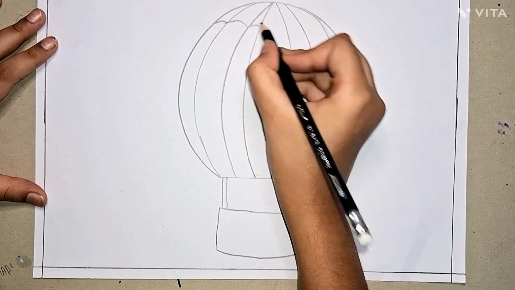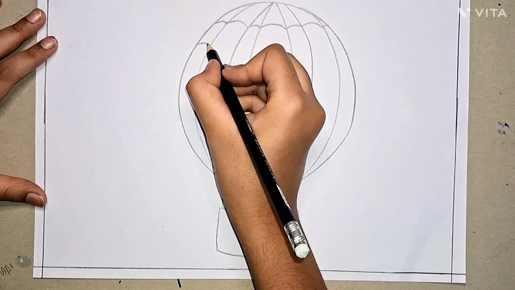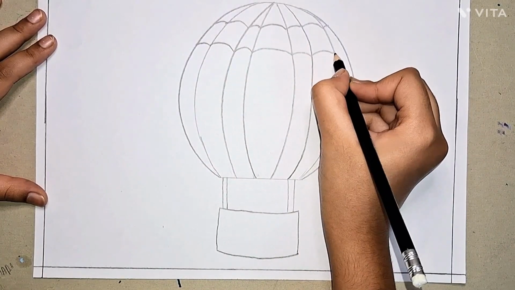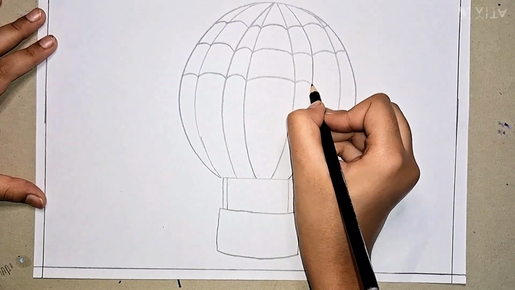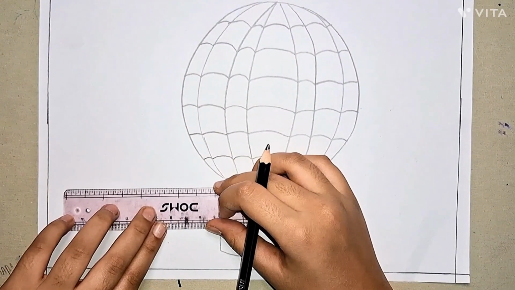Next, we are going to make curved lines in between. In the same manner I am making them to give it a 3D effect. You can also call it a spider web type of pattern.